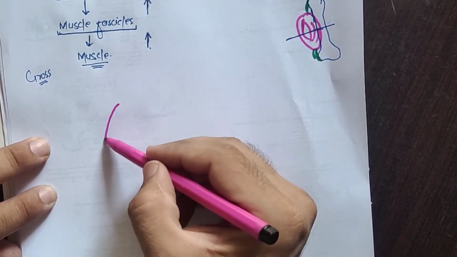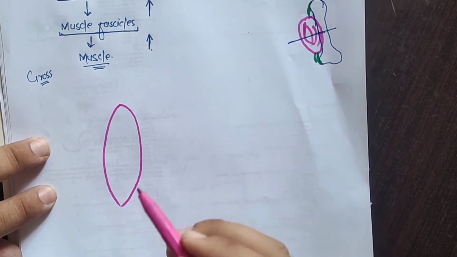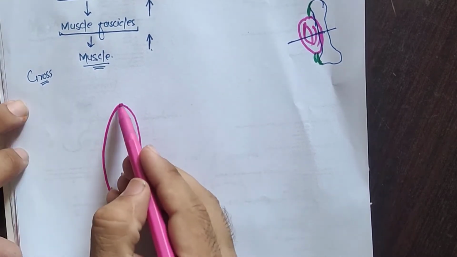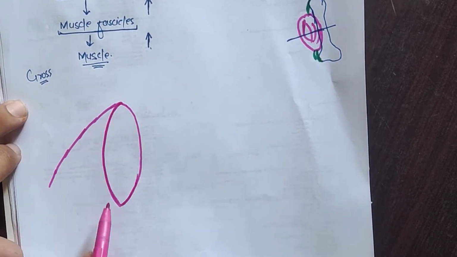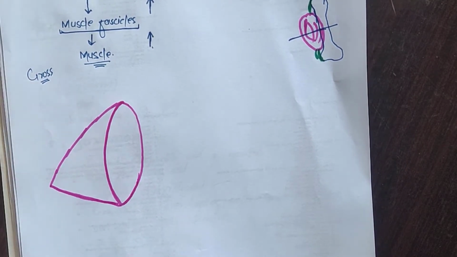So look, this was the section we had made. It will be shown like this, right. So this is our muscle.